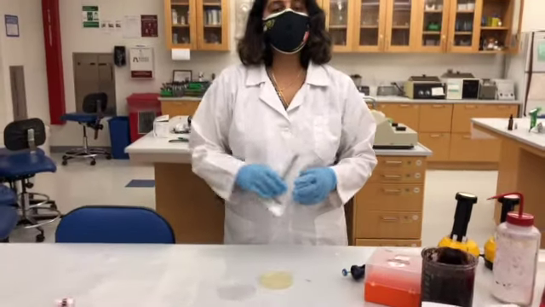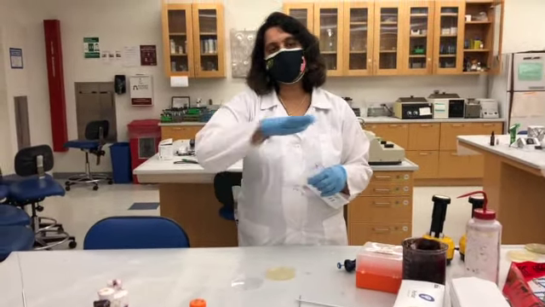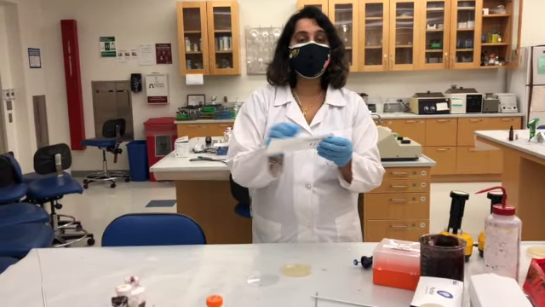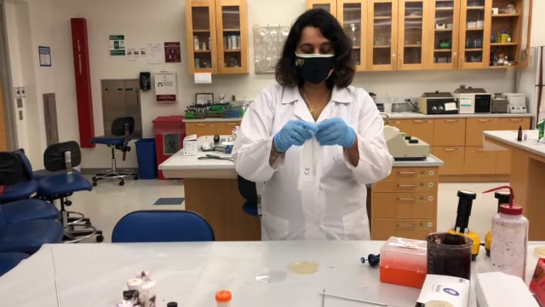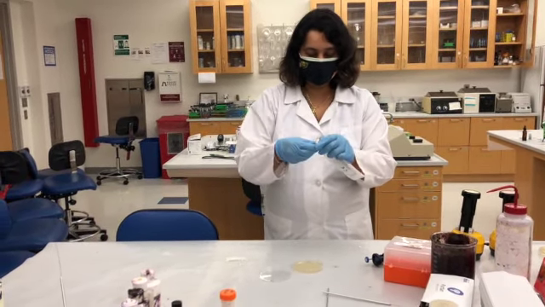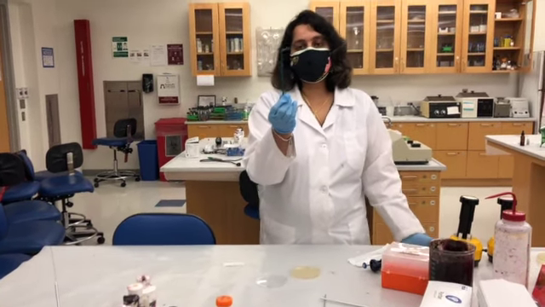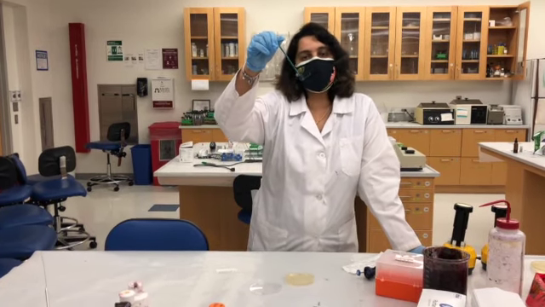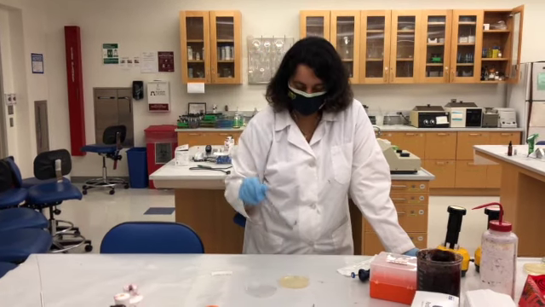For you to be able to see the bacteria growing as single colonies or as a lawn, we need to really make sure the bacteria is sticking onto the surface. And how do we do it? We use these L spreaders. Now there are many names for this tool. This is known as a hockey stick. This is known as an L spreader. You can address it any way you want.